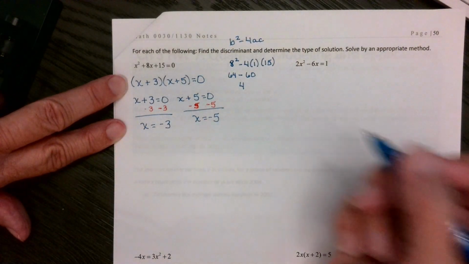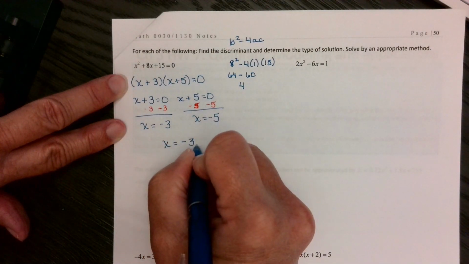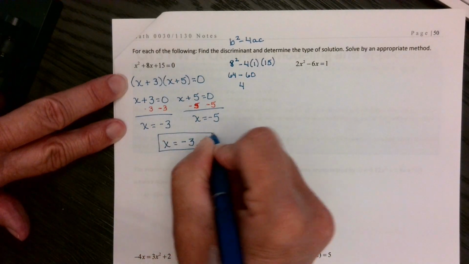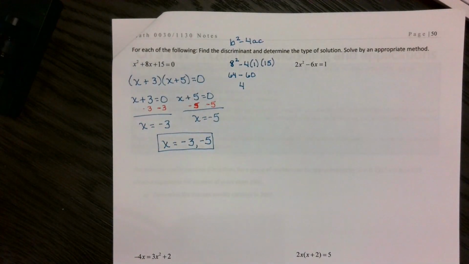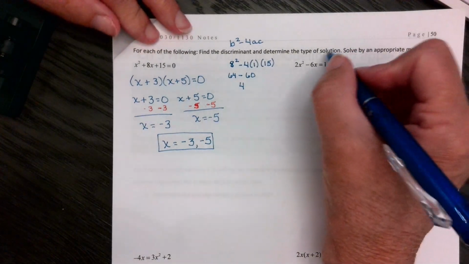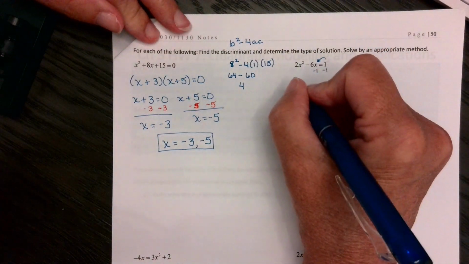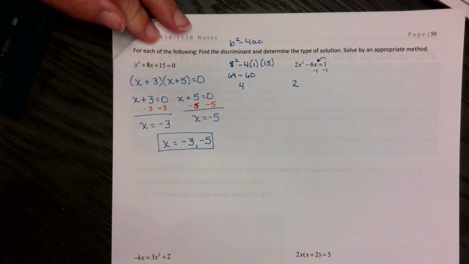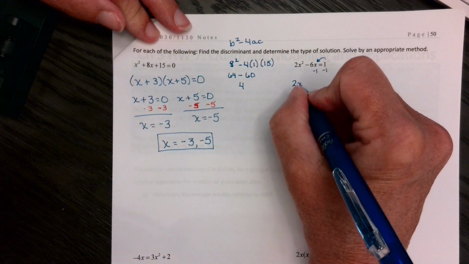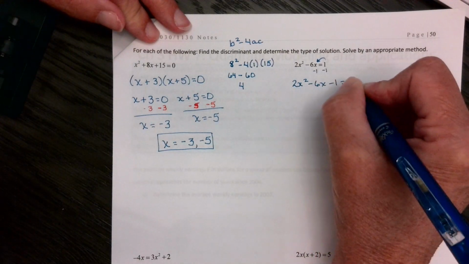Now you can write your answer separately like that, or you can write it with a comma between them. Either answer is fine for me. Just have them both. Now over here, you're going to take the 1 to the other side by subtracting it, because in order to do this, you have got to get it set equal to 0. So you're going to say 2x squared minus 6x minus 1 equals 0.